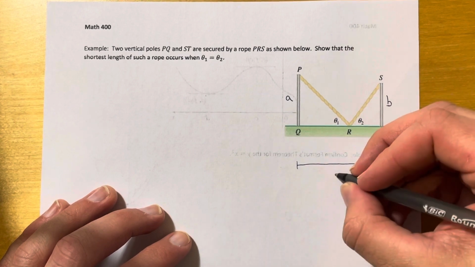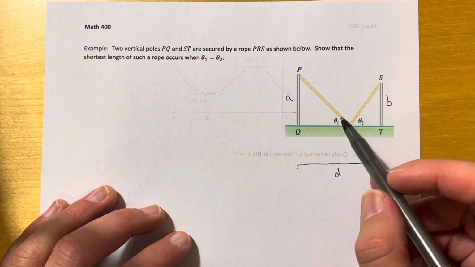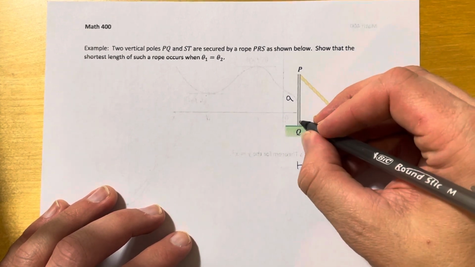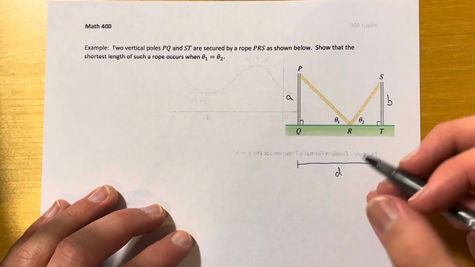So that is a constant as well. I'm going to call it D. Okay? Then I'm going to notice that these angles are appearing in 2 different right triangles. That's going to be useful. We have a lot of knowledge about right triangles that we can use.